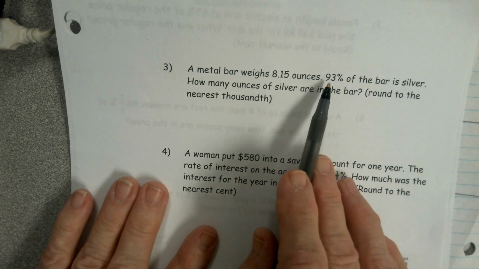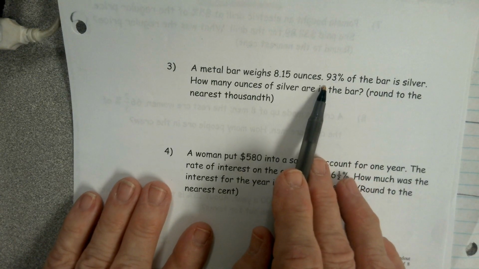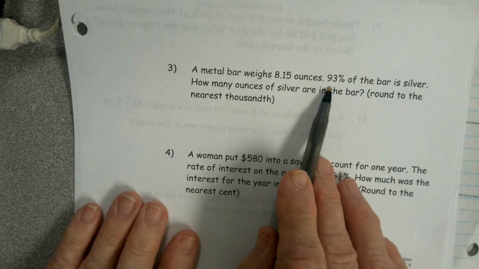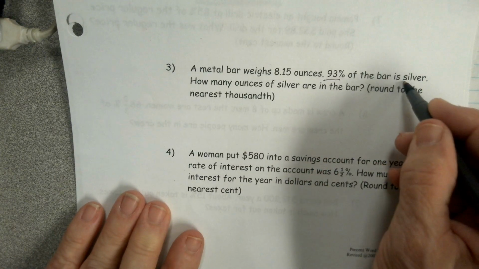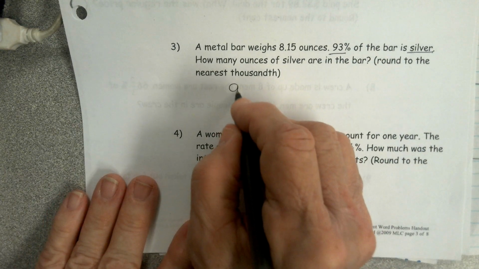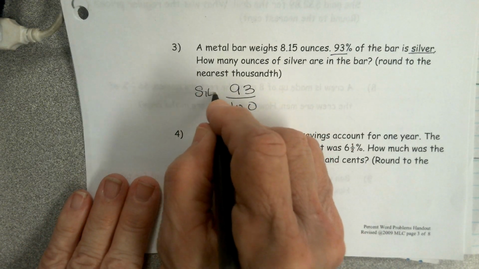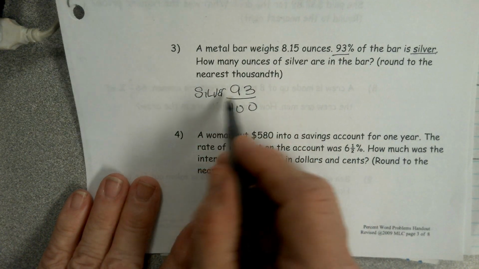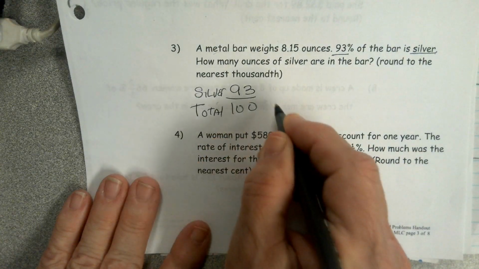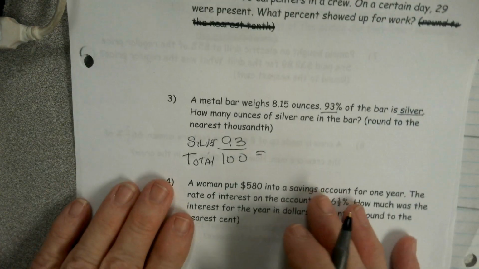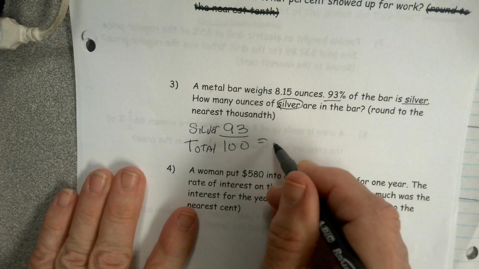Well, it says 93% of the bar is silver. Is the whole entire bar silver? No. So that 93 goes with the labeling of silver. Only 93% of it is silver out of the total metal. And I'm looking at how many ounces of silver. So we're looking for silver.